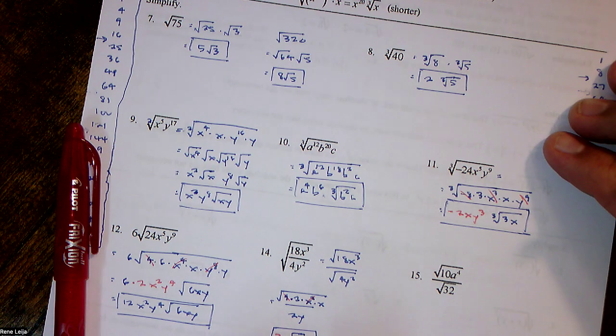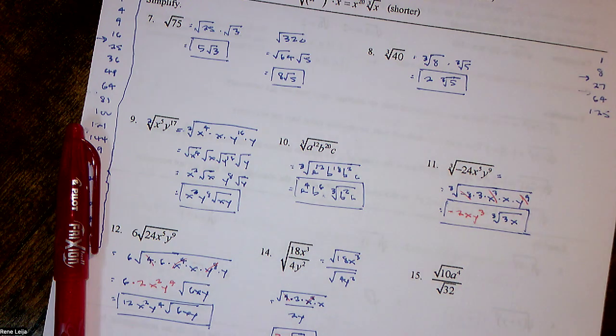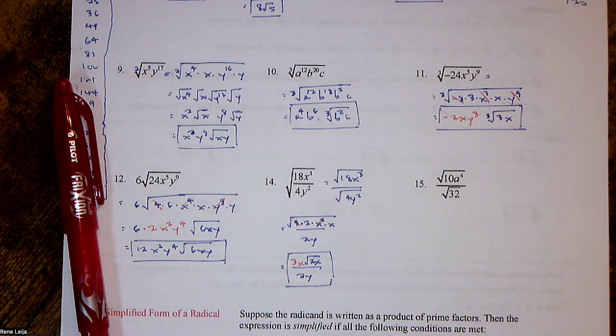Now, I know it's tempting. You see those 2's, you want to reduce those, but you can't because one's in the radical, and the other one is not.